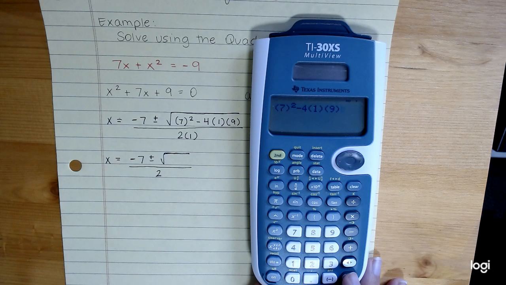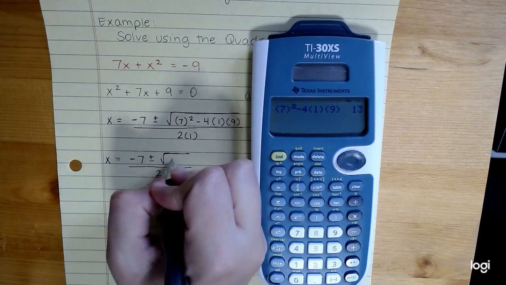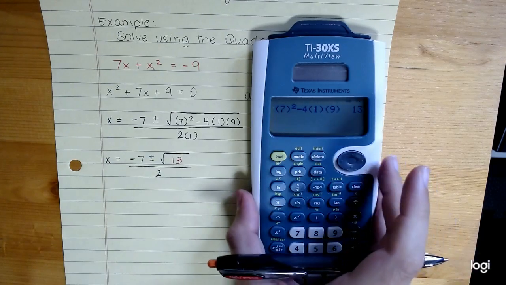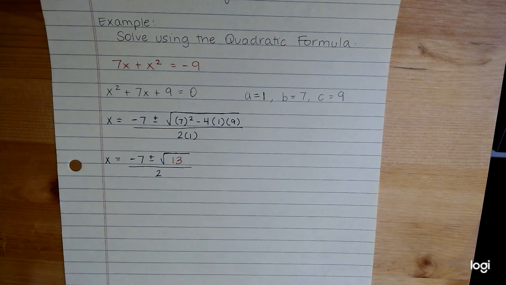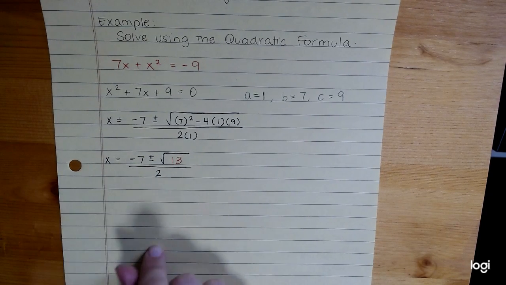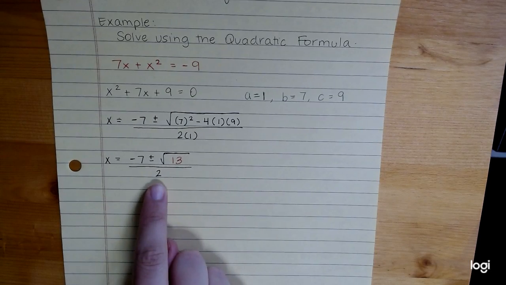Our calculator can handle redundant parentheses. All right, so I'm going to hit equals, and that gives me the 13. So at this point, I have that my solutions are x equals negative 7 plus or minus the square root of 13 over 2.